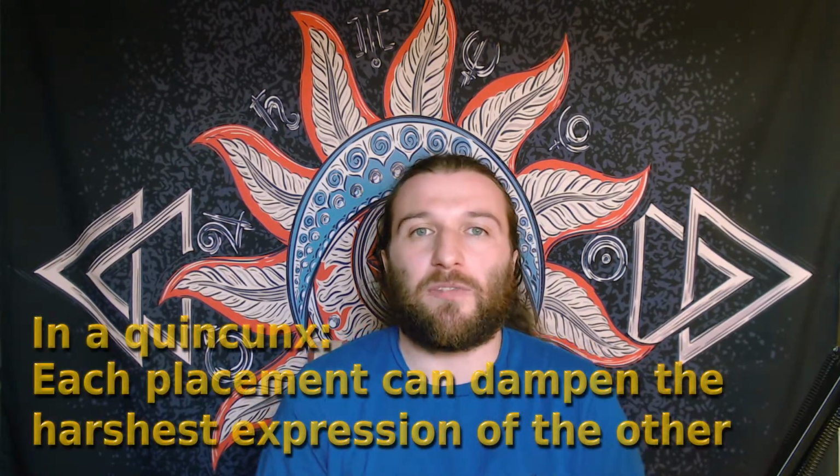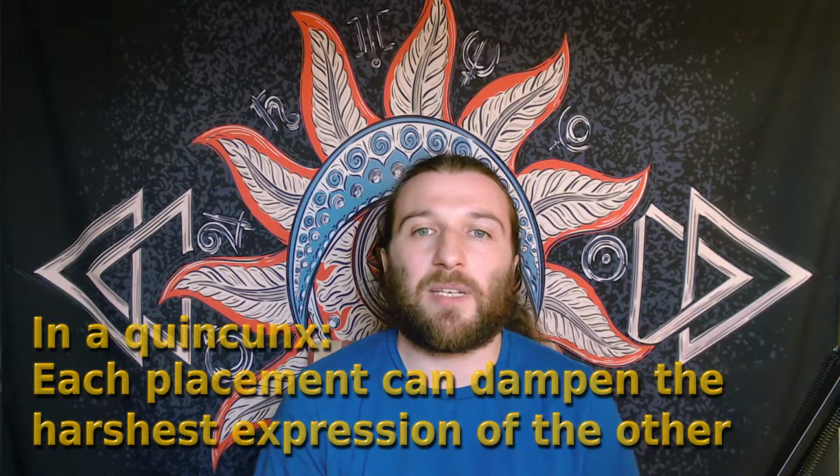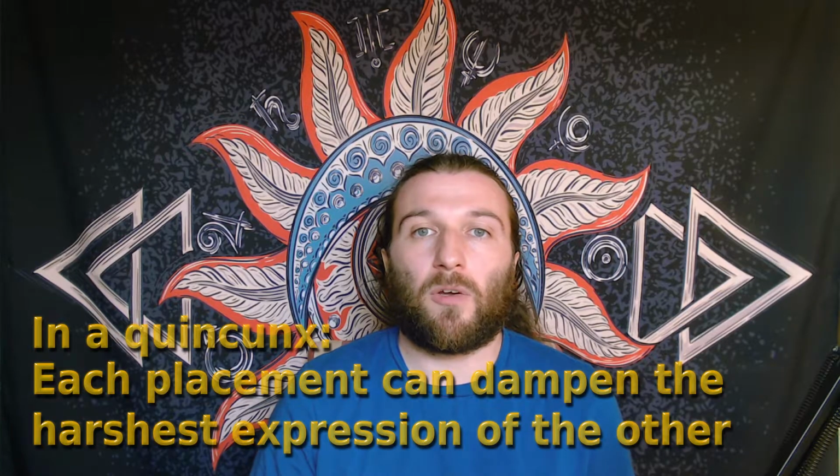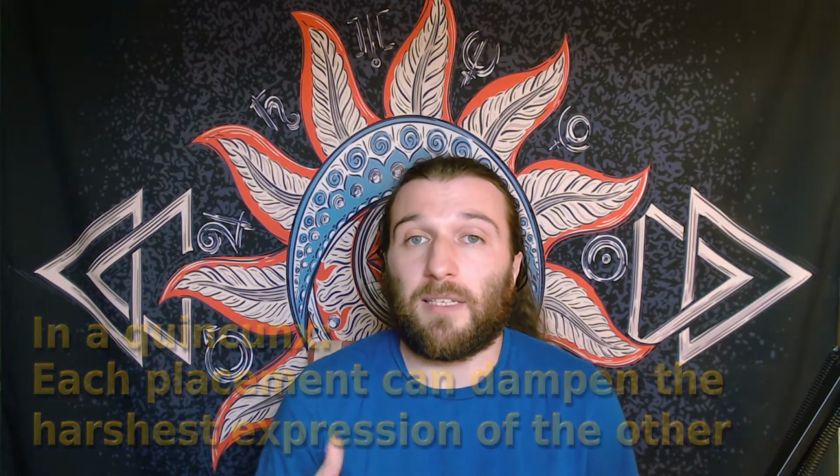So what I said about the 2 signs involved in a quincunx aspect, because they've got very little in common, that can actually be a strength, in the sense that the quincunx can temper the expression of each of these 2 planets involved in this aspect and dampen the more extreme expressions of the natal sign that the placement is in.